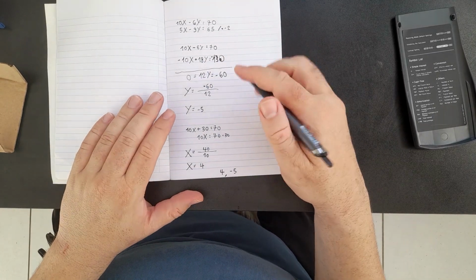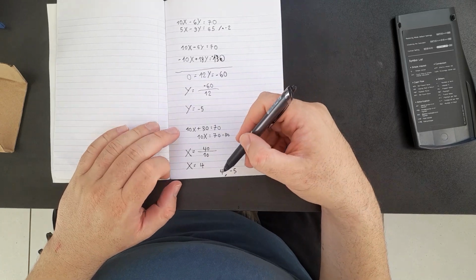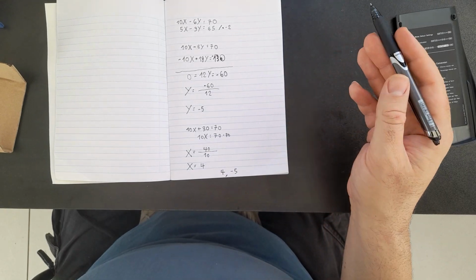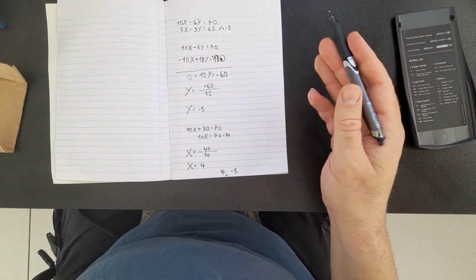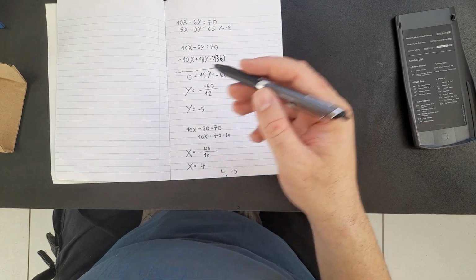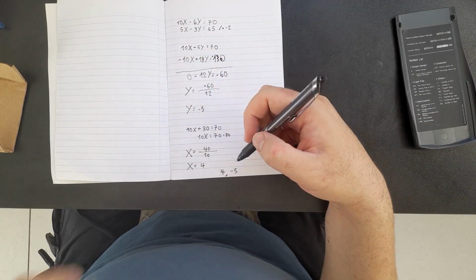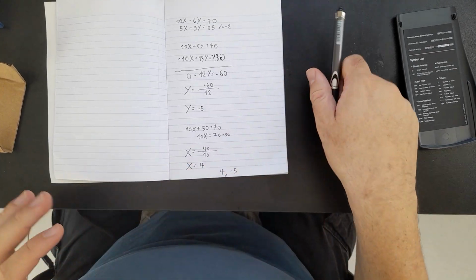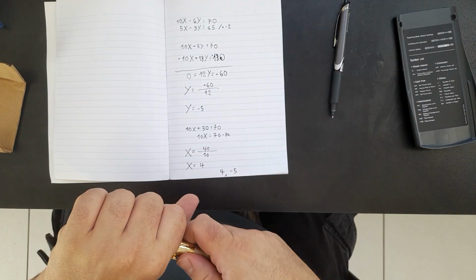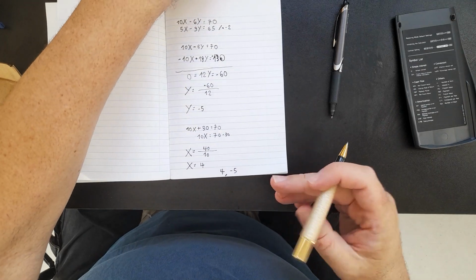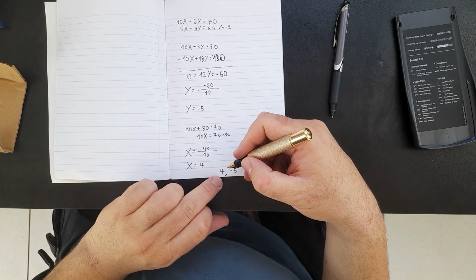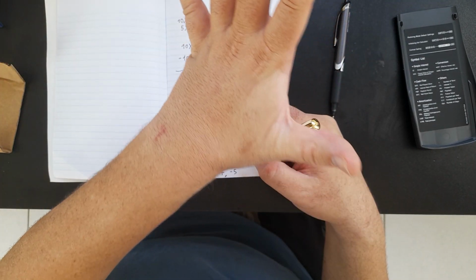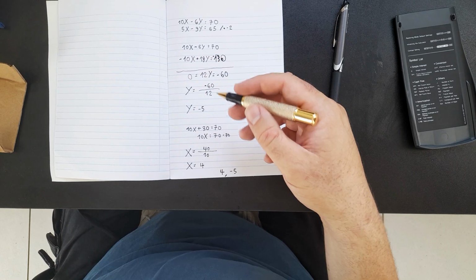Remember, it's very important to write here 4 and here negative 5. If, for example, we are testing in a test, and we write negative 5 first and then 4, that's not going to be acceptable for us. If we want to be perfect, we have to write first x and only then y.